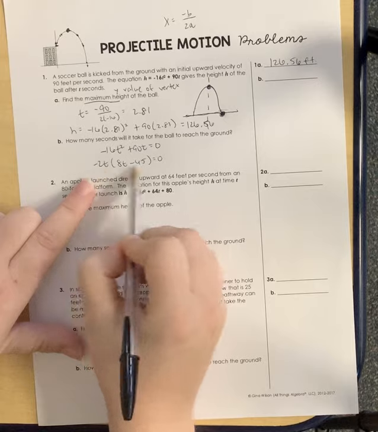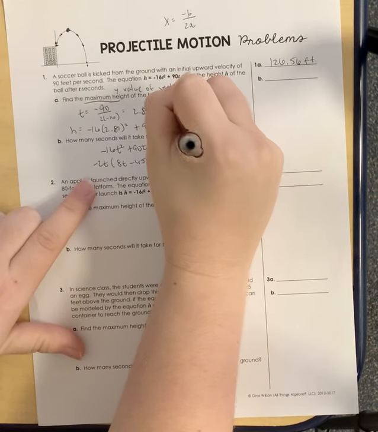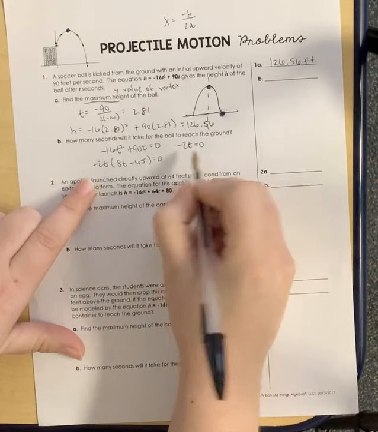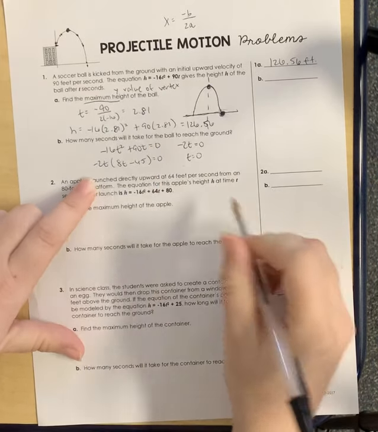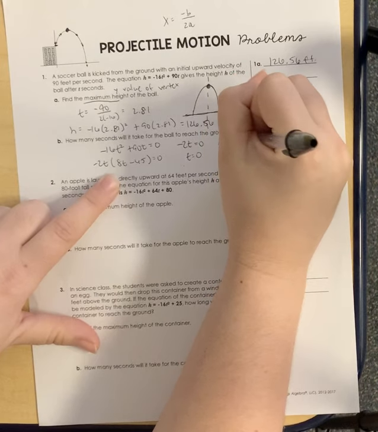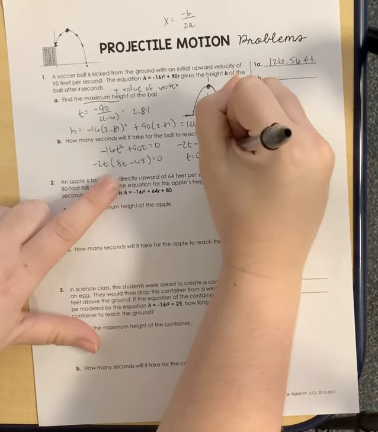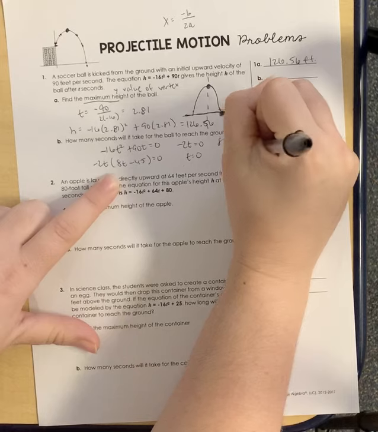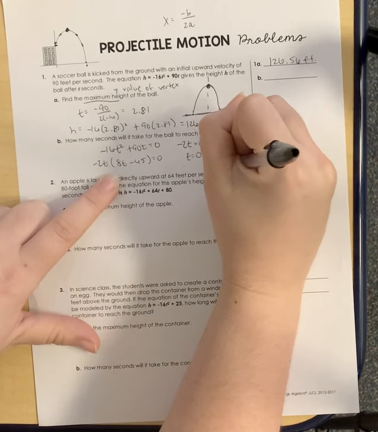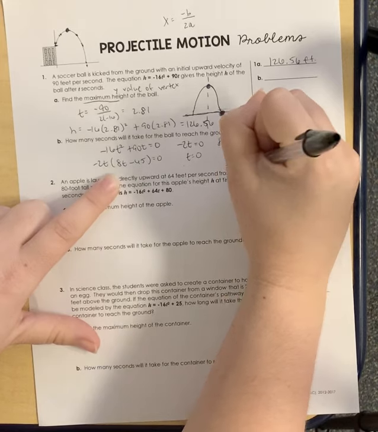Then we're going to set these equal to 0 and solve. So we have negative 2t equals 0, divide both sides by negative 2, you get t equals 0. You have 8t minus 45 equals 0, so you want to add 45 over. So we have 8t equals 45. Then we're going to divide both sides by 8.